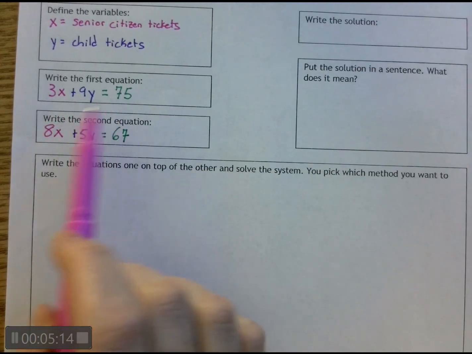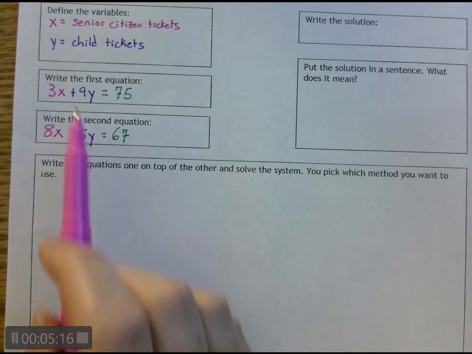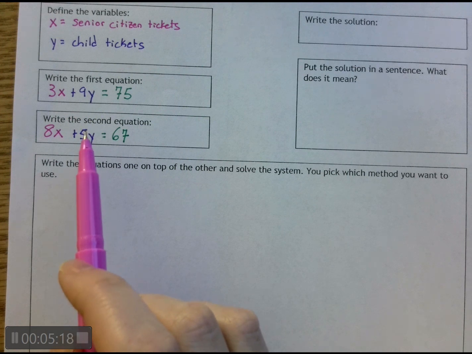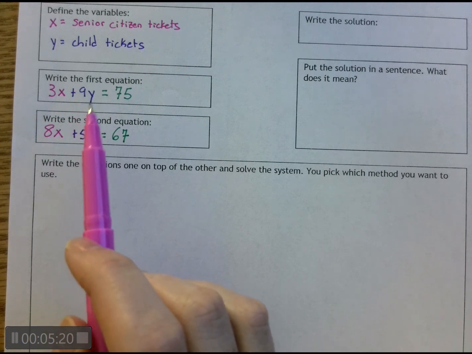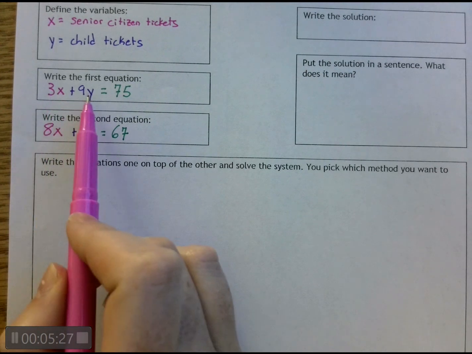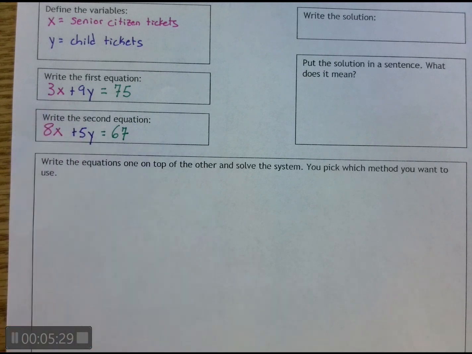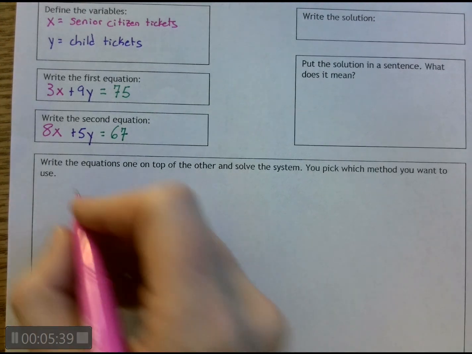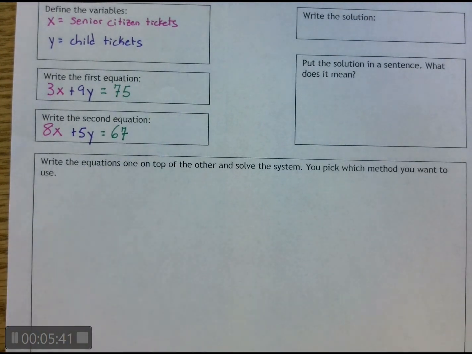But let's face it, this would be terrible to graph because you have to get the y by itself. And when y has a number in front of it, you never want to do that. And same with substitution. Both of your letters have numbers in front of them. So we don't really want to use substitution either. Our best method is going to be elimination. Alrighty? So I'm going to write our equation. I'm just going to write them in solid colors now.